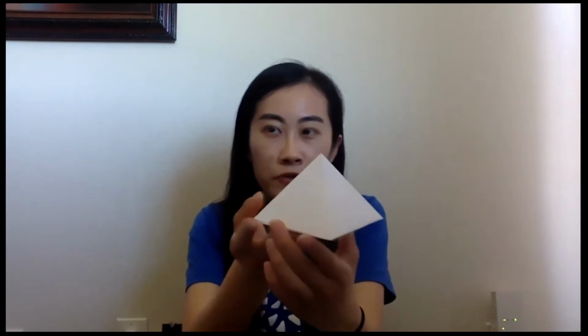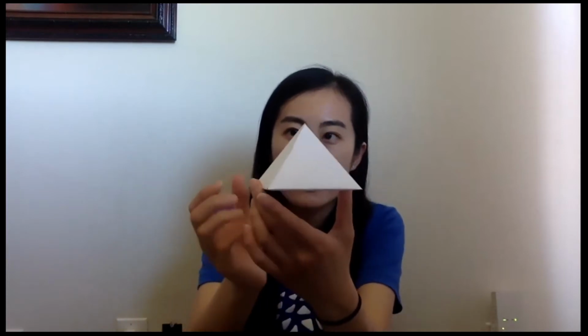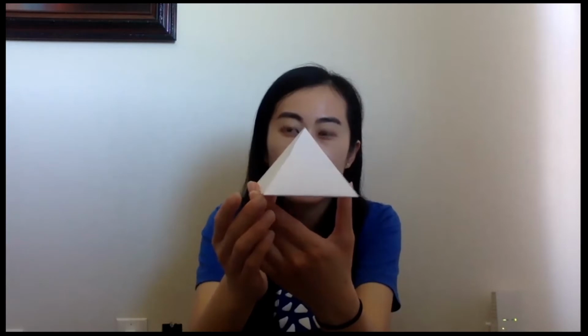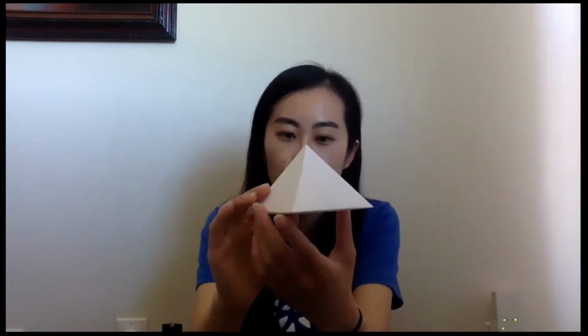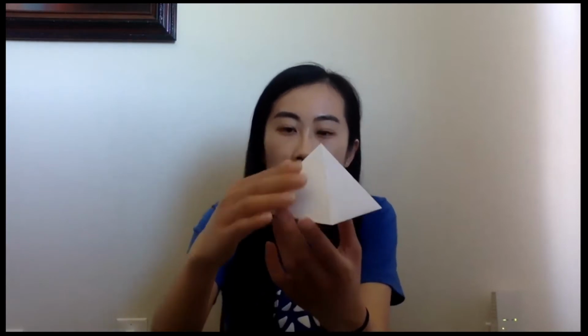It is a pyramid. A pyramid is a five-sided, three-dimensional object. So it has 4 triangle faces. It's a little hard to see. So let me try. If I number it, it might be easier for us to see.